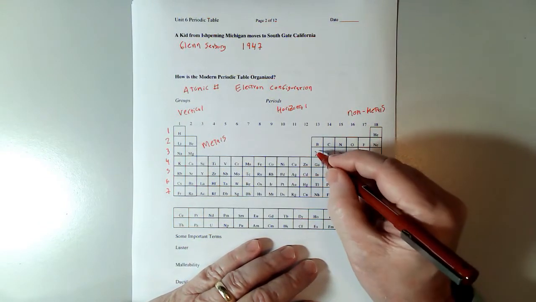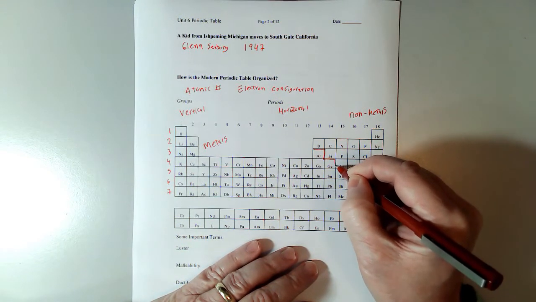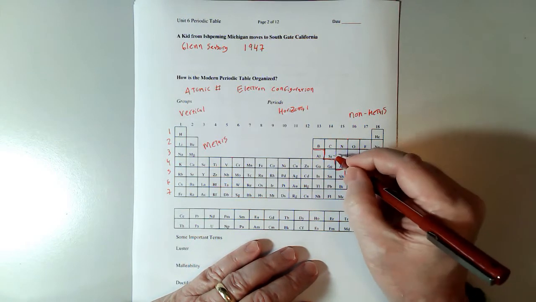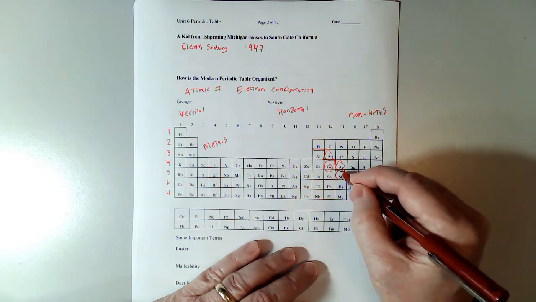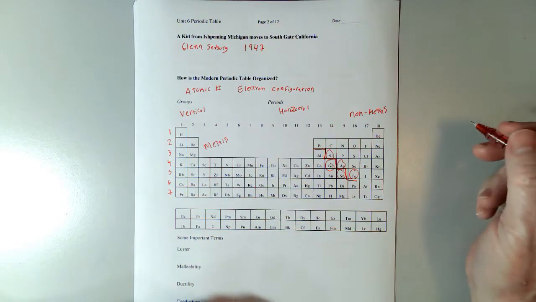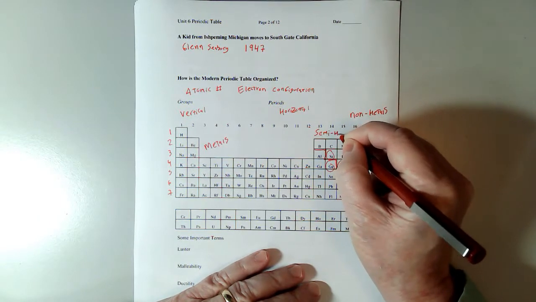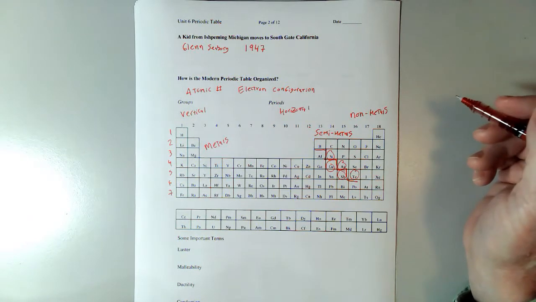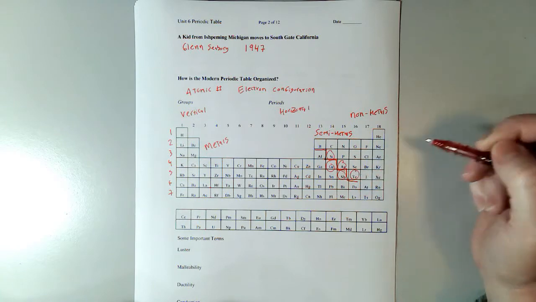Now, there are a few elements on this zigzag line that we've got here. Silicon, germanium, arsenic, antimony, and tellurium that we call semi-metals, or some people like to call them metalloids. Okay? Not everything that touches that line, but officially those 5.